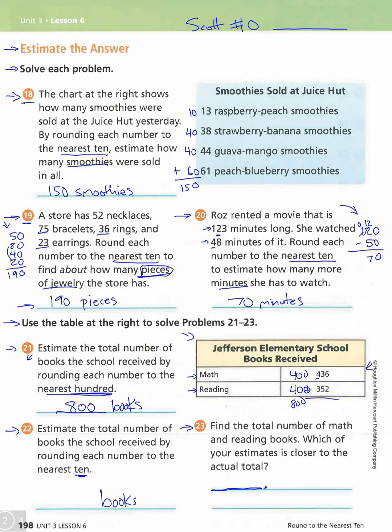Okay, so now it says round to the nearest 10. 436 becomes 440. And 352 becomes 350. Now, if we add those together, we get 790. So which is not far, right? Just 10 away from what we had.